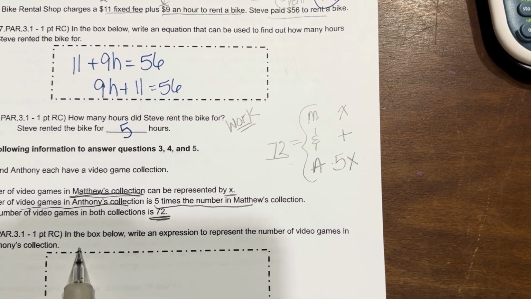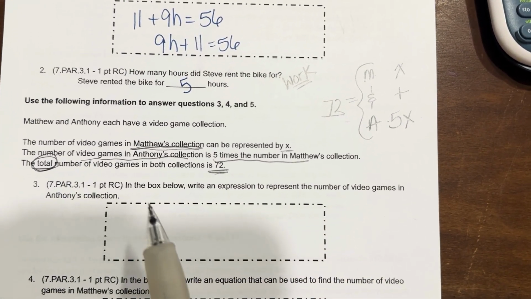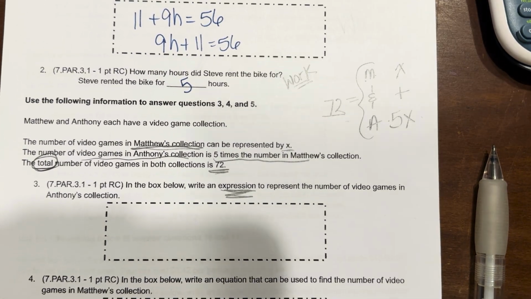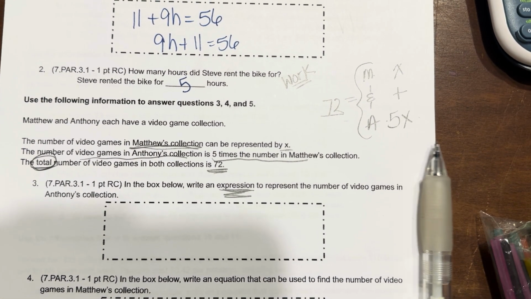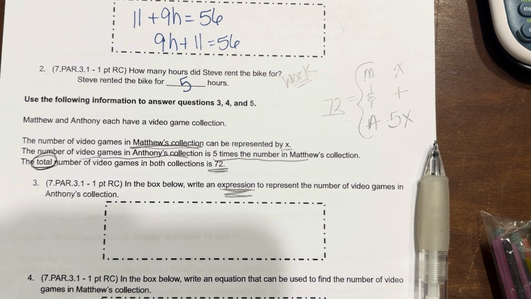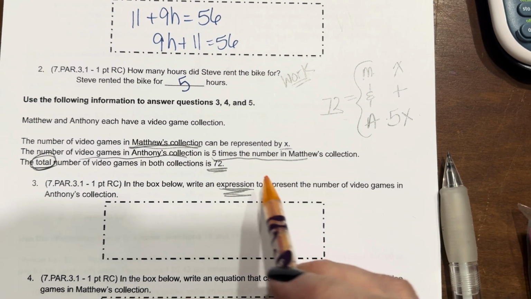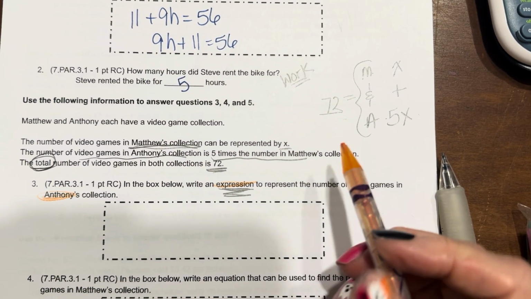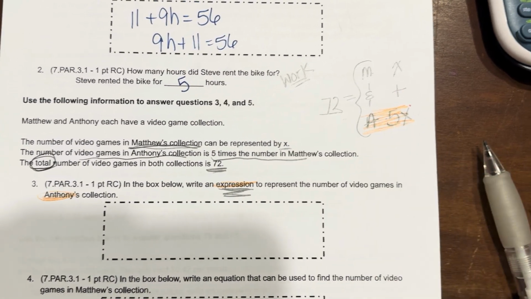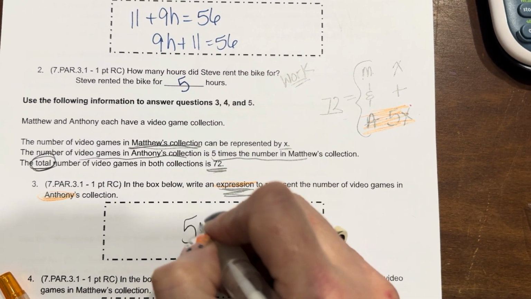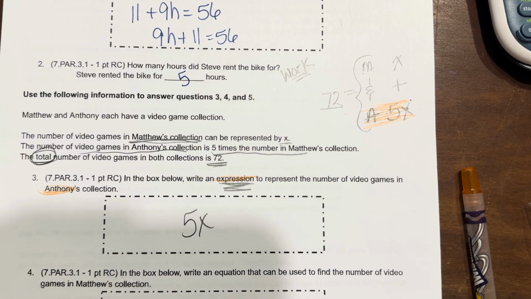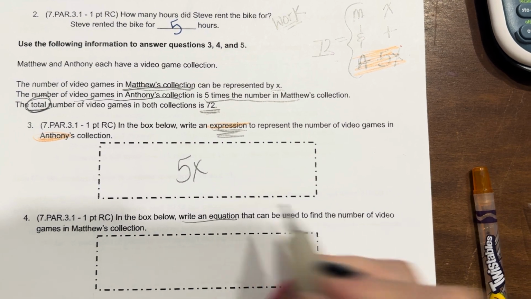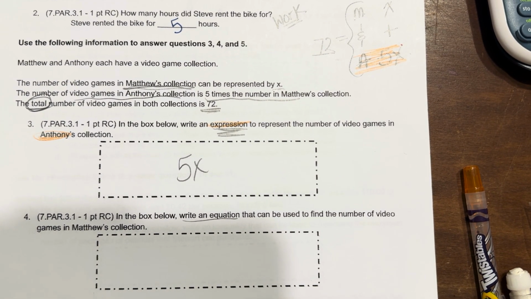If you look at number 3 now, it's asking you to tell which expression represents the number of video games in Andy's. In Anthony's, I'm sorry, I'm saying Andy and it's supposed to be Anthony. The expression of Anthony's is right here. Anthony's expression is 5X. Now it's asking you to write the equation. Well, here it is.